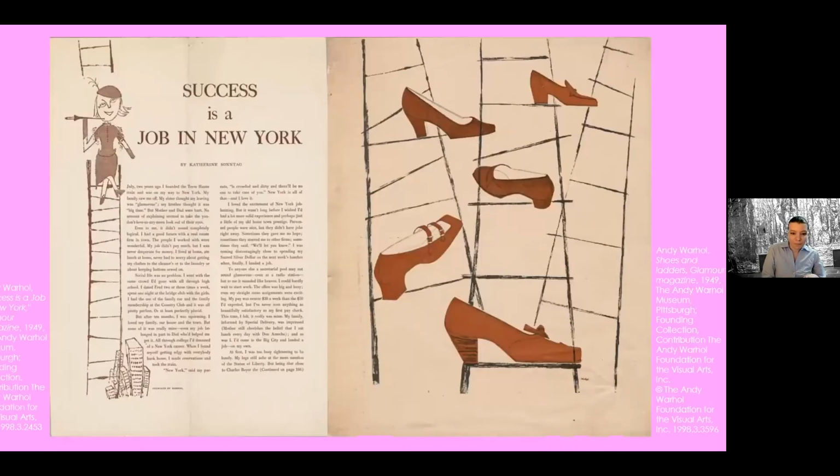And so he was hired by Glamour magazine, and one of his first jobs in New York was to illustrate an article for Glamour called "What is Success?", where Warhol was drawing these very practical loafers and shoes climbing up the ladder of success. There were a few different definitions in this article for what success is, but quite fittingly, the main title was "Success is a Job in New York." And so Andy Warhol did achieve success as a commercial illustrator in New York City quite quickly.